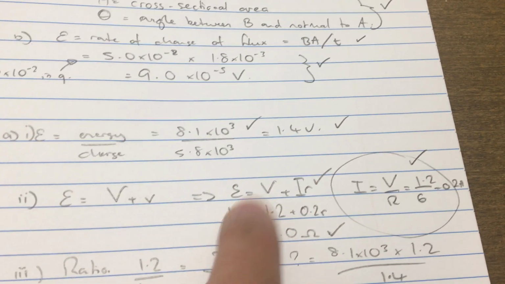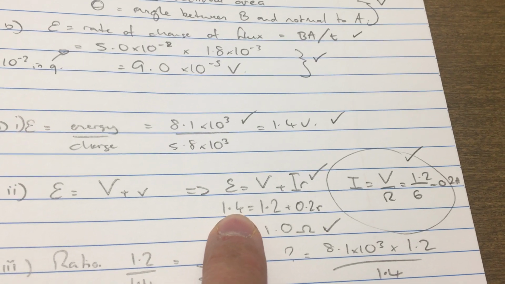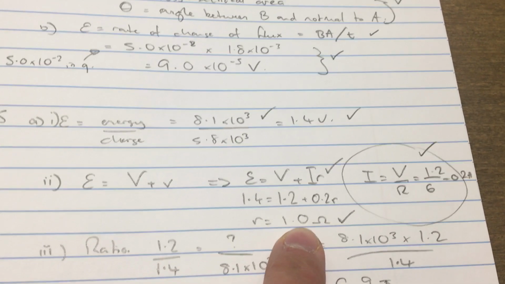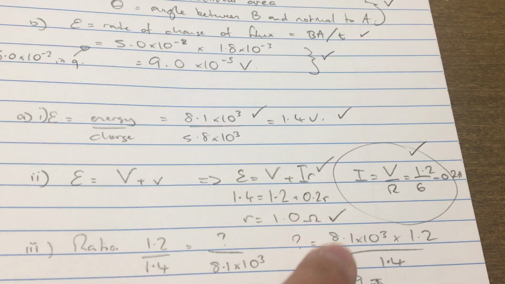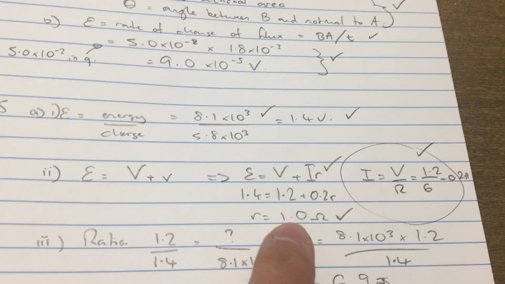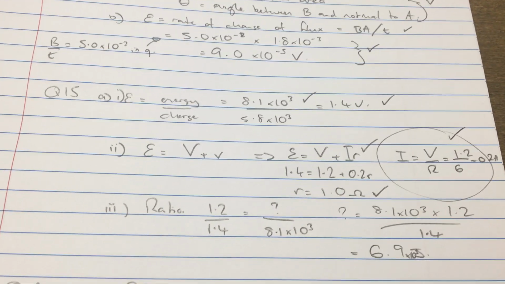You would have an error carried forward here. If you got that wrong, but you used it here correctly to get a different answer, then you would get error carried forward. All of the marks for this question would be untouched. You'd have already been penalised in that one. I get resistance of 1.0 ohms for the internal resistance.